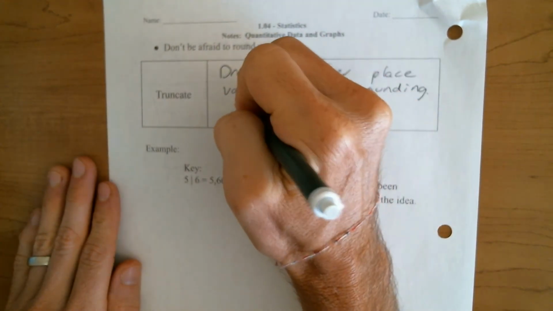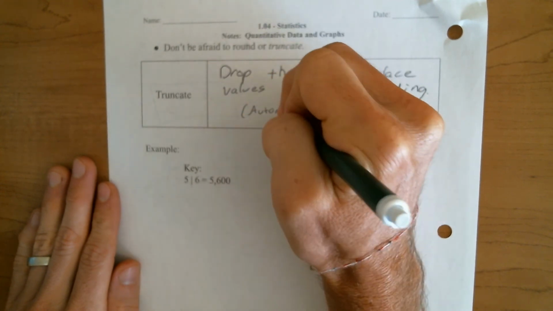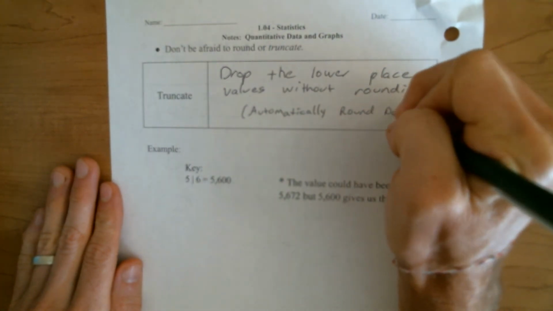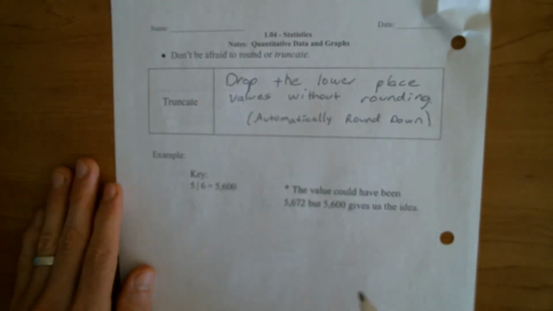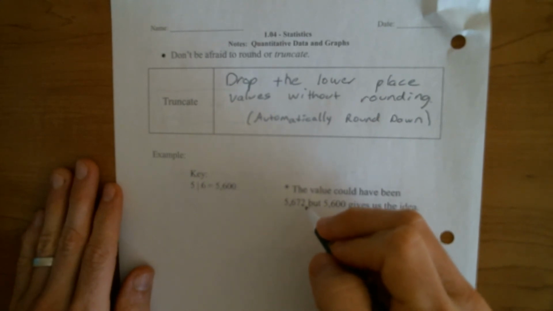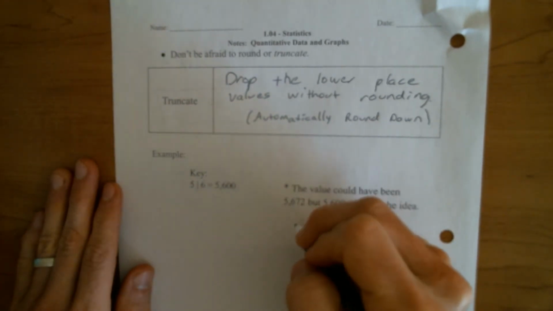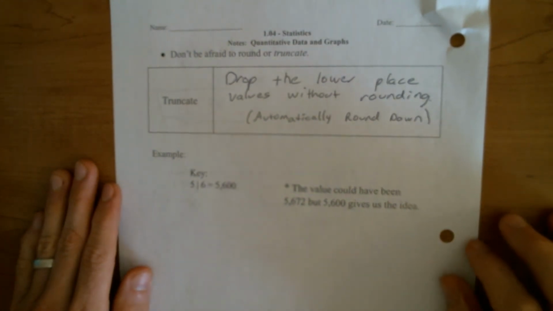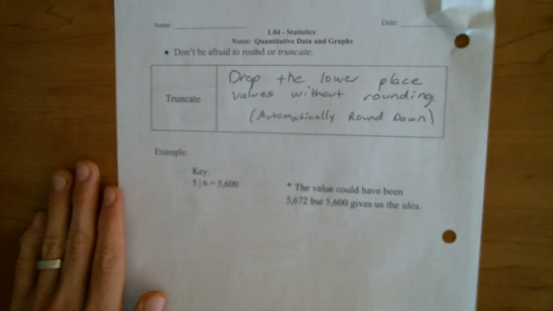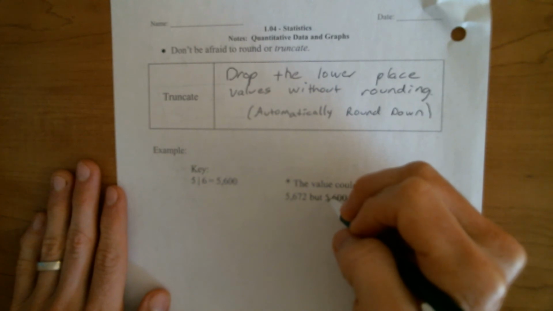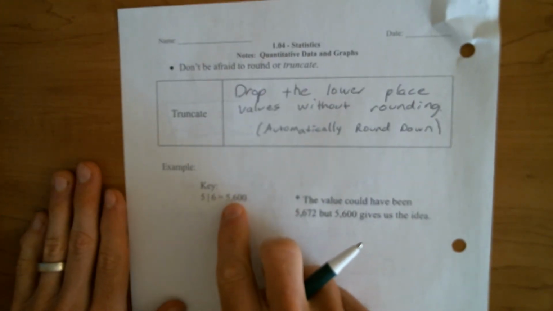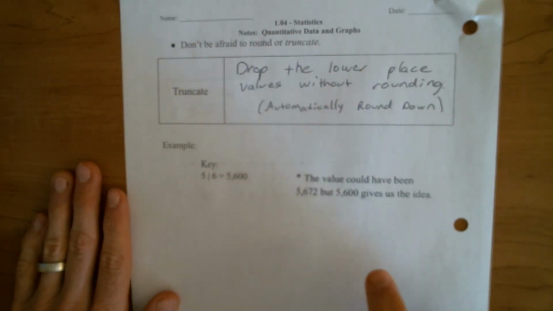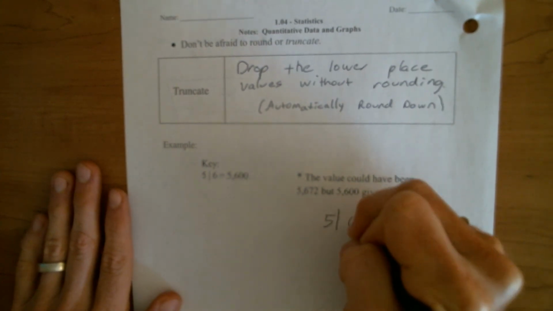Or you can just think of this as automatically round down. So if you were going to truncate 5,672, when we're doing a stem and leaf plot, we're not going to do a 5,000 stem and then 672 as our leaf. Our leaf is only ever a single value. So instead, we can truncate it and turn that to 5,6, and then 5,6 would just represent 5,600.